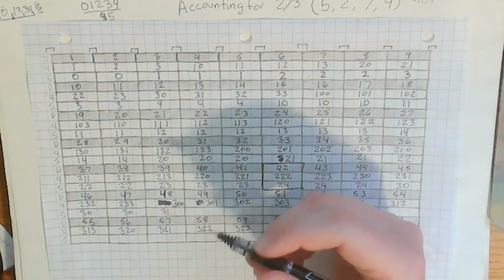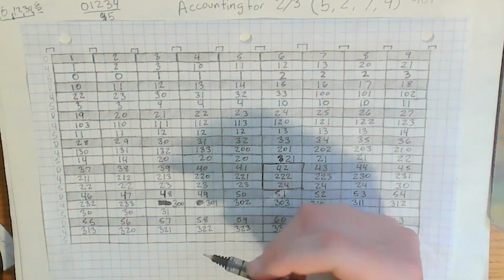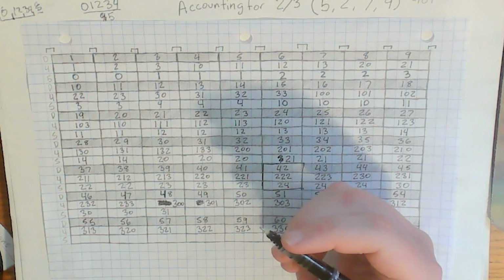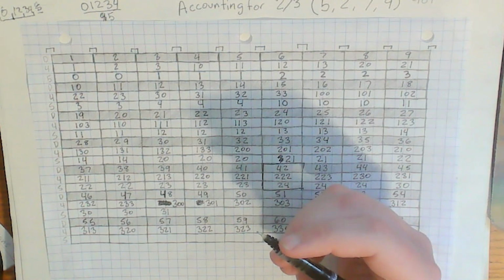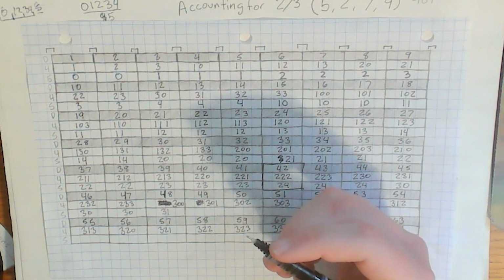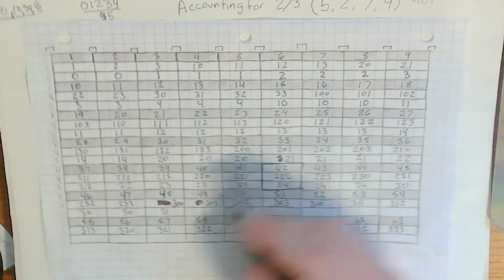And 48 happens to be extremely composite with even numbers. You know, 8 times 6, 4 times 12, 3 times 16, yeah, 3 times 16 is correct. And so you see that right there.